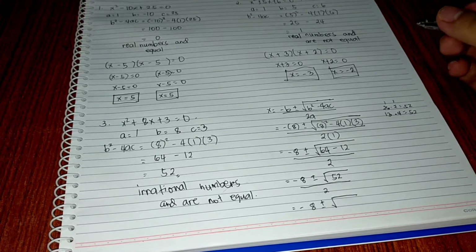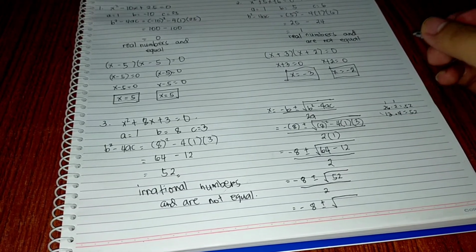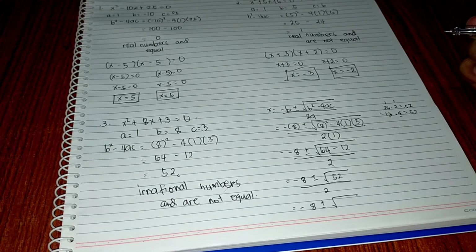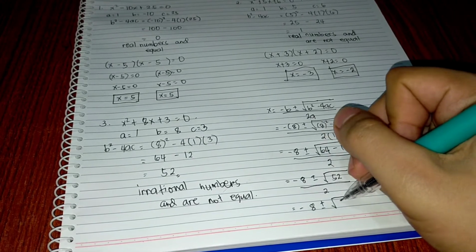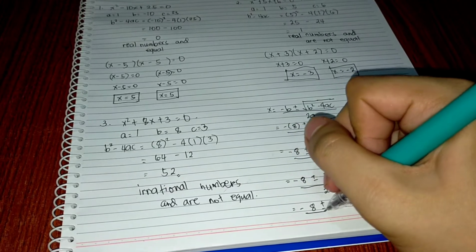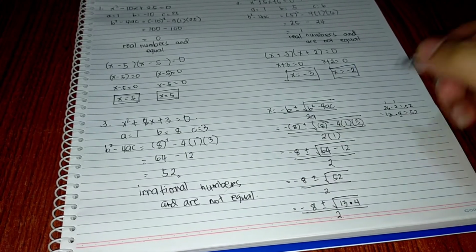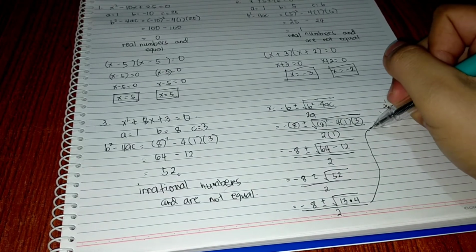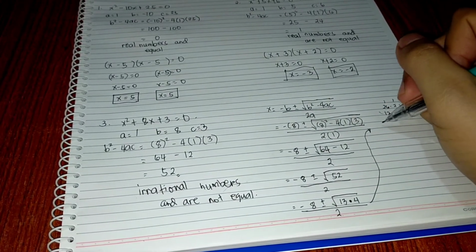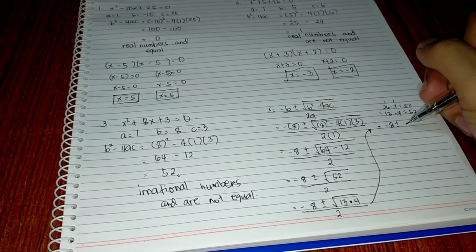Okay? Next. Ang 13, hindi siya perfect square. Pero ang 4, perfect square siya. So, ang factor ng 52 na may perfect square ay 13 and 4. Okay? All over 2. Next. Dito na tayo sa taas. Okay. So, equal to negative 8 plus minus square root.